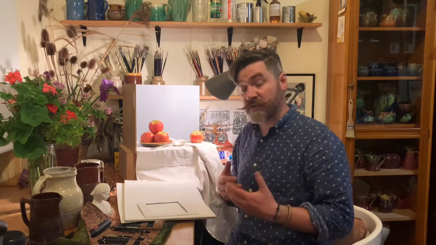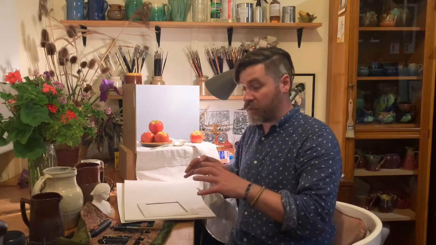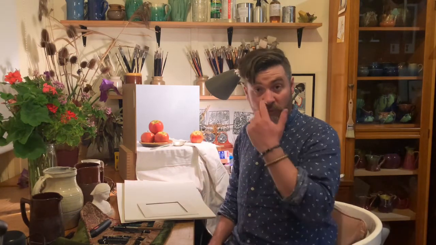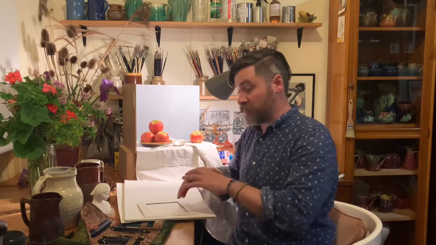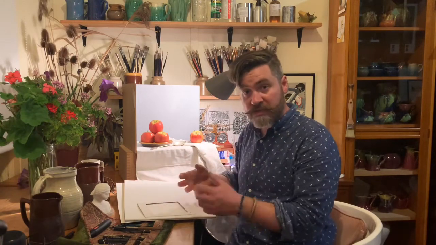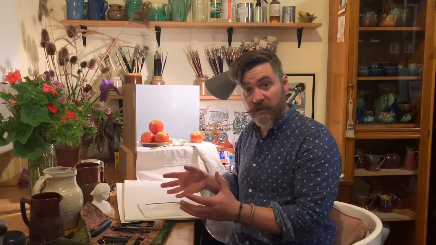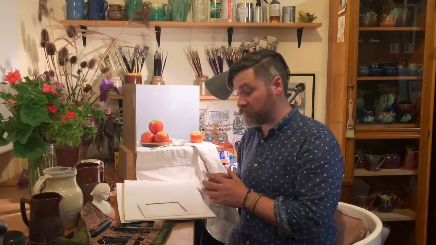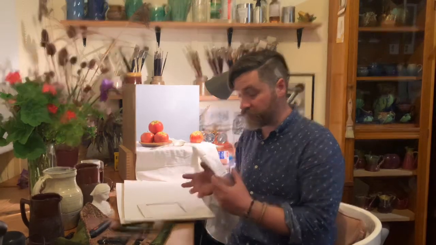In terms of this week's exercise, keep it very simple. We're almost going back to how we drew in week 1 and week 2. Simple, big masses, maybe break them down again into a light and a dark, which you'll see me do in the demonstration.